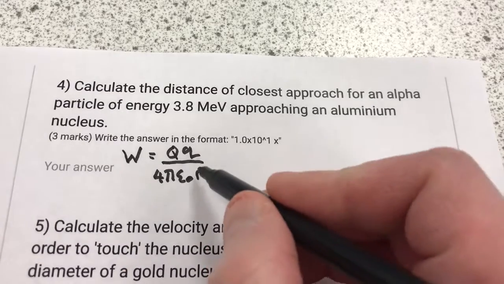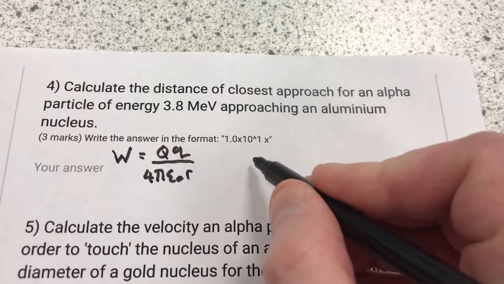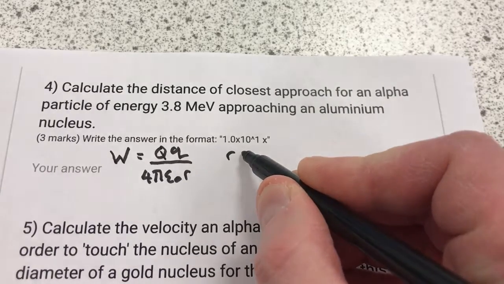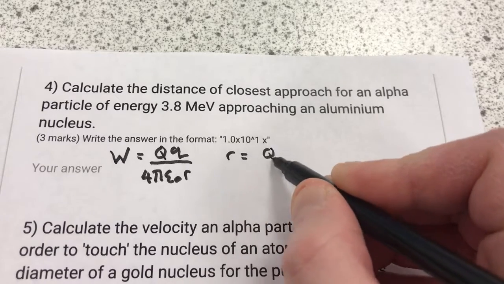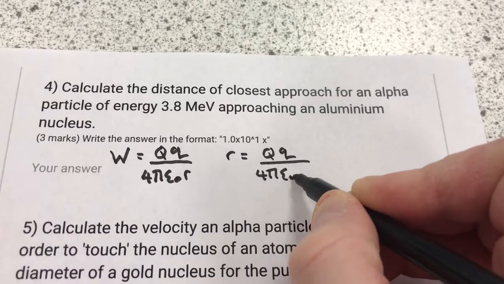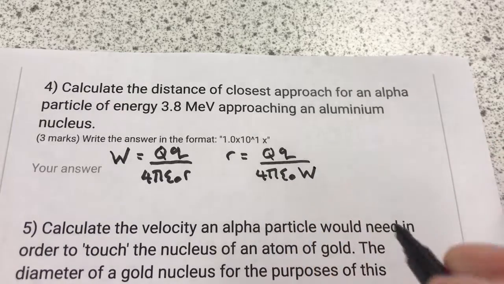And we would like to work out what the distance of closest approach is, so that requires a little bit of rearranging here. So the distance of closest approach is going to be big Q, little q divided by 4 pi epsilon naught and the work done.